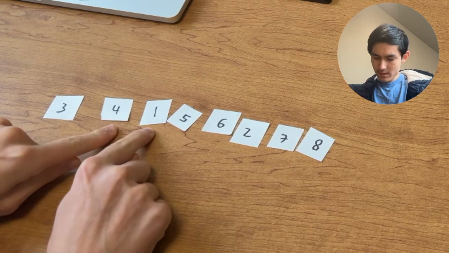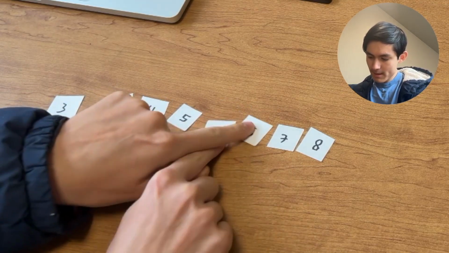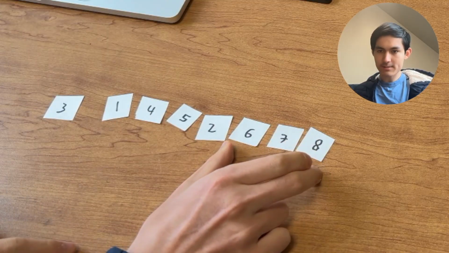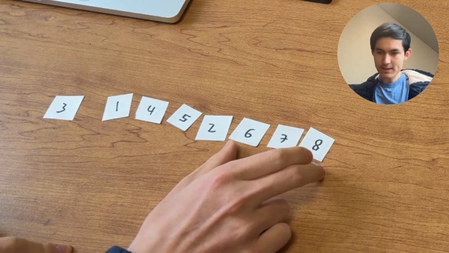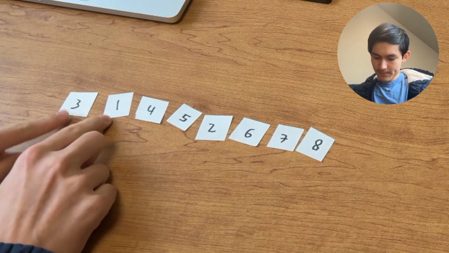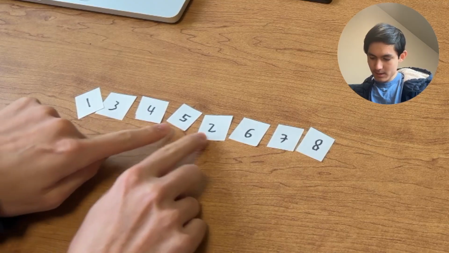This is good. Here we should swap. This is good. This is good. Here we should swap. Now the first 3 items are in the right order. The first 3 largest items, or the last 3 items. All right, here we should swap. This is good. This is good. We should swap.